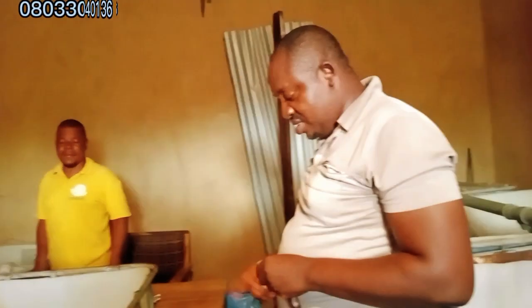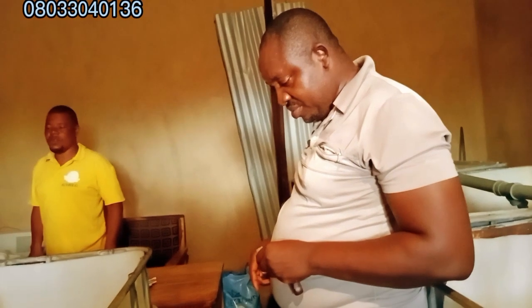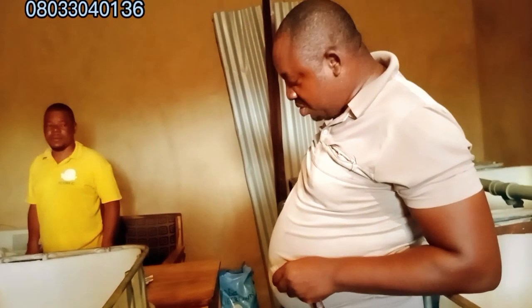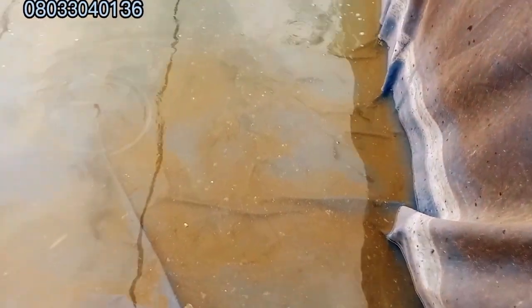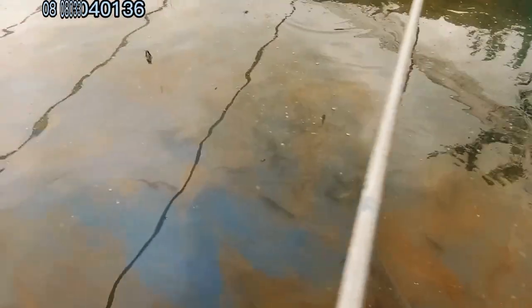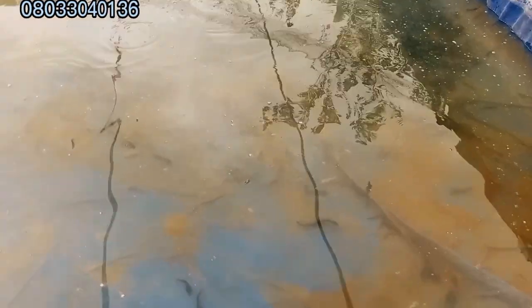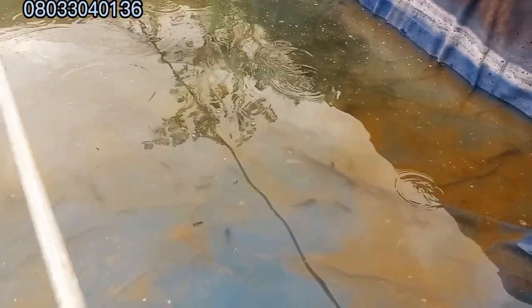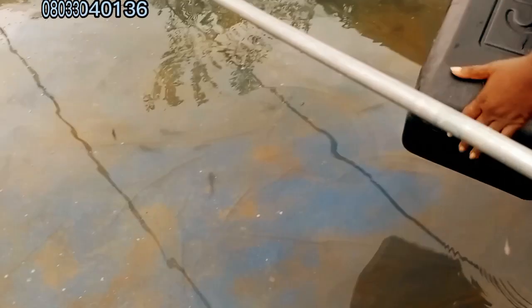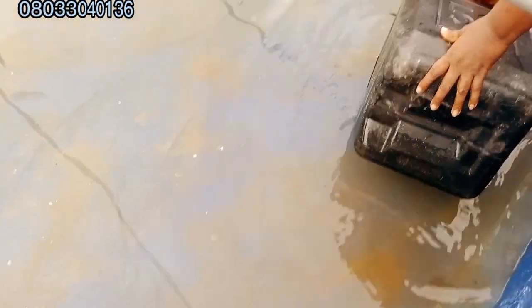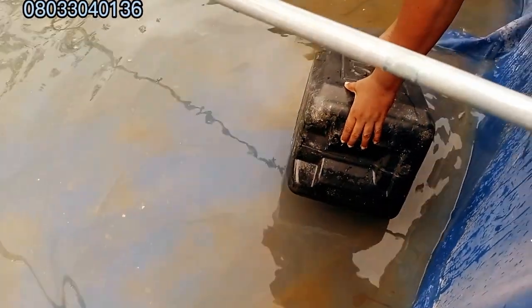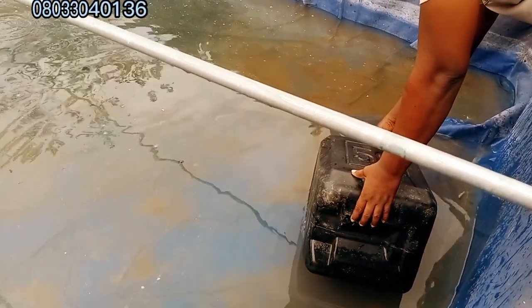And again, if you are in an isolated hatchery room, you need to check the thermometer, the temperature of the room, to know if it is not too choky, because a lot of people make mistakes when they cover up their hatchery.